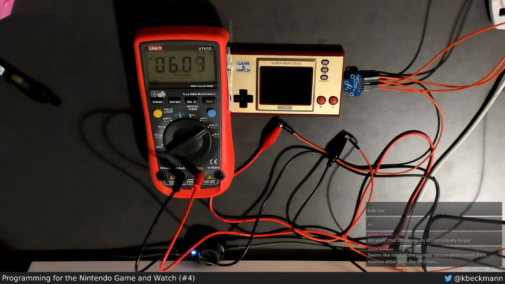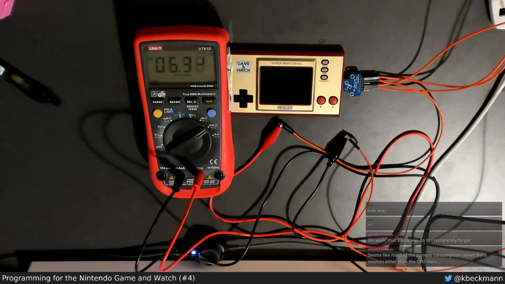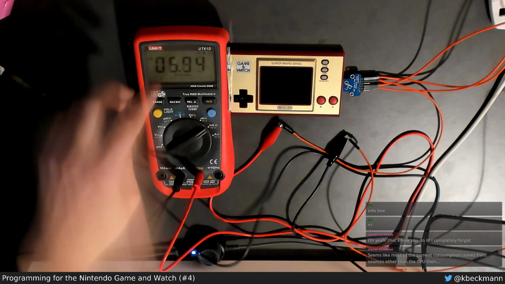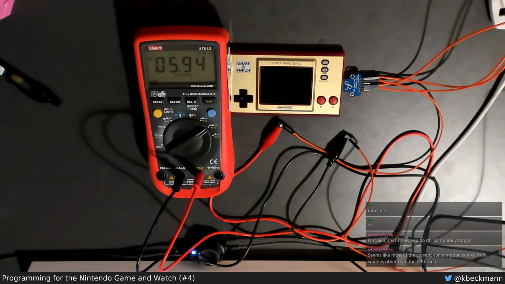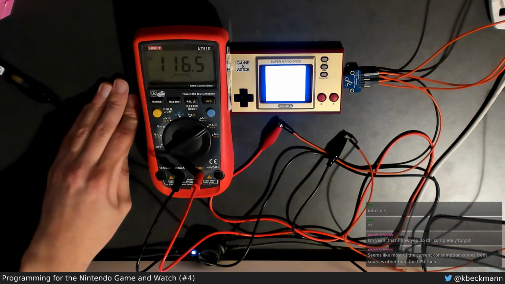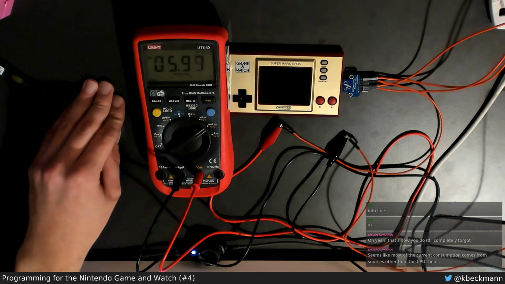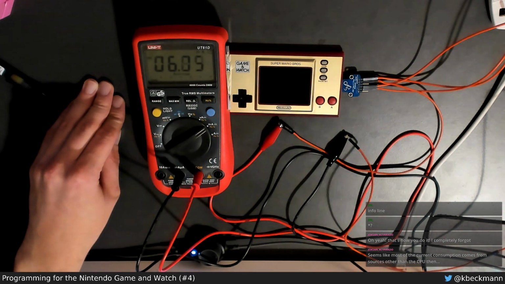Oh, this is a little bit higher than before. For some reason, it's at 6. I don't understand. It could also be this not-so-trusty multimeter for 20 bucks or something. Let's turn it on again. Okay, it seems at least consistent.